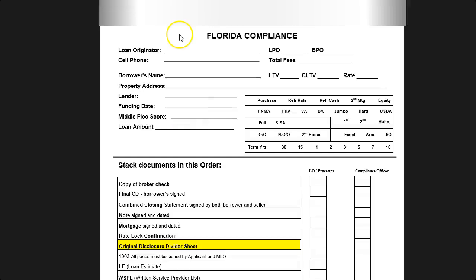This is a document you would use to verify that all documents are compliant and that you have all the documents necessary to be audited and still be compliant with any state and federal laws. All the way on the top, you're going to enter the loan originator's name, their phone number, if it was lender paid compensation or borrower paid compensation, the total fees, borrower's name, the loan to value, the combined loan to value, and the rate.